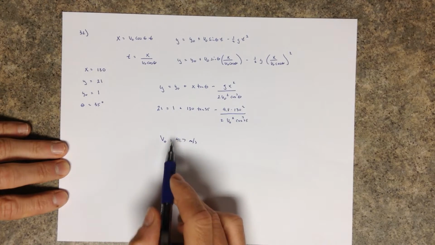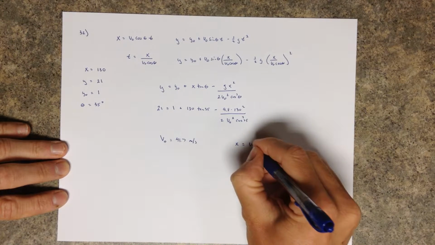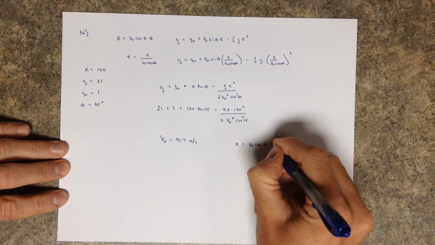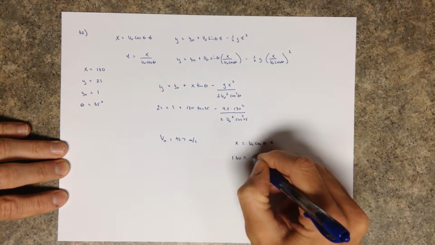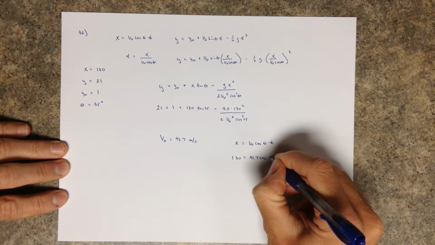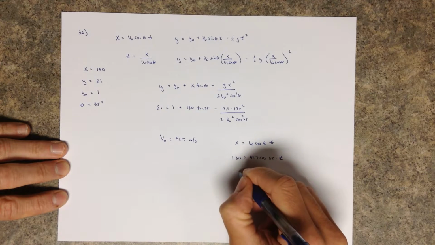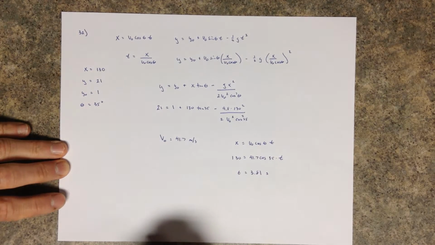But once you know that, then you can come back in over here and say, well, it went horizontally, this relationship, that if it went 130, being hit at 41.7 at an angle of 35, how long must it take to get there? And you can get a time of 3.81 seconds.